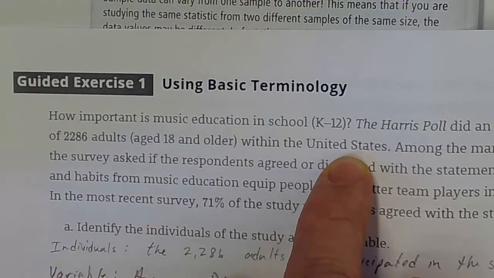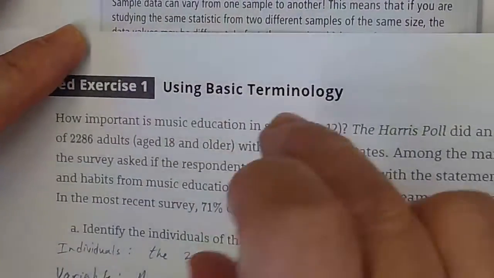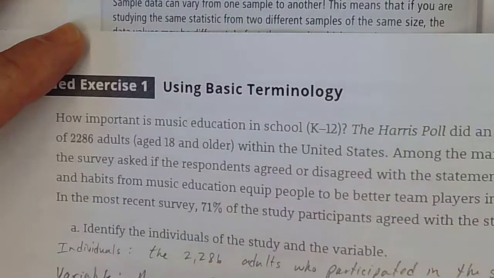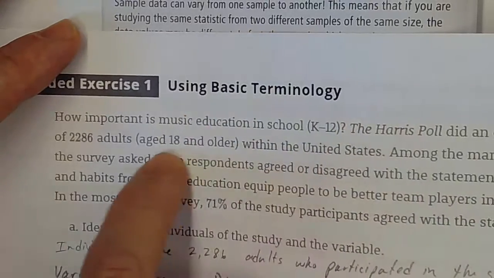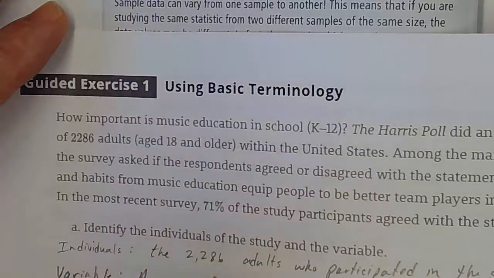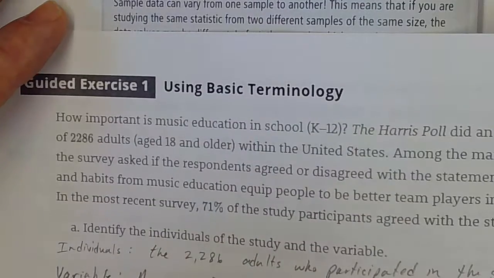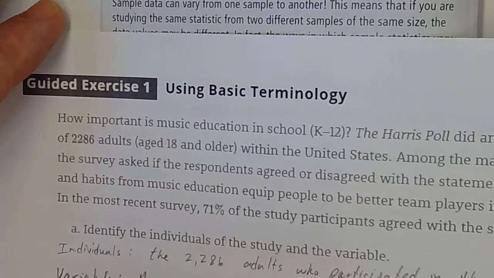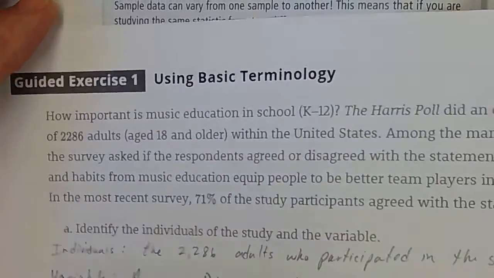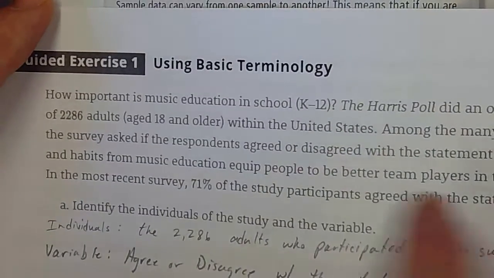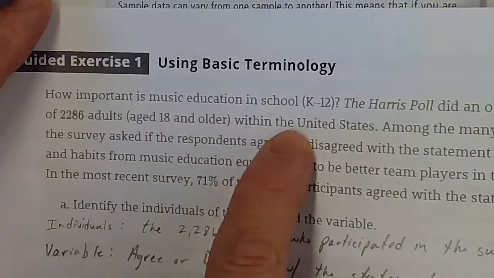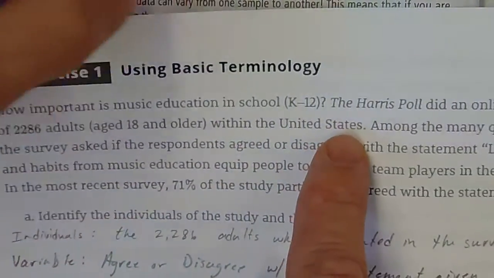All right, so if we're going to do some inferential statistics based on this and try to apply the result to a broader population, our population is limited to United States adults. That's it. We can't apply it to other countries. So when they say implied population, that's how we'd answer it on this problem. We can only apply these results to adults within the United States. That's what we're limited to.